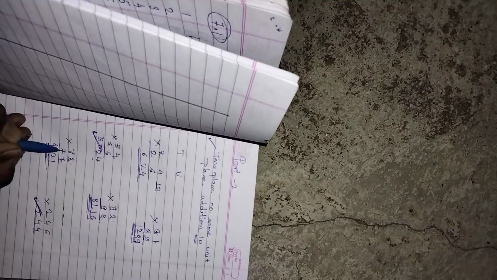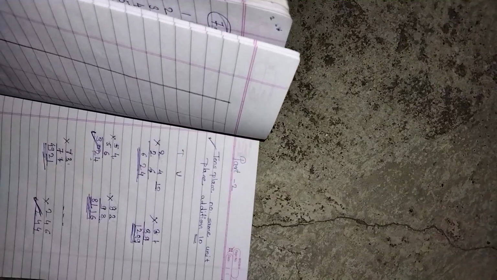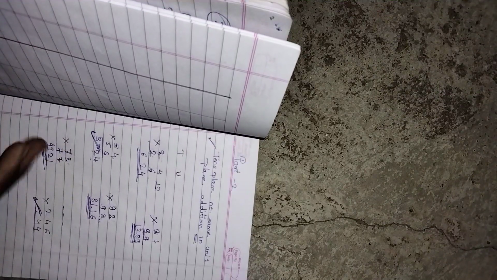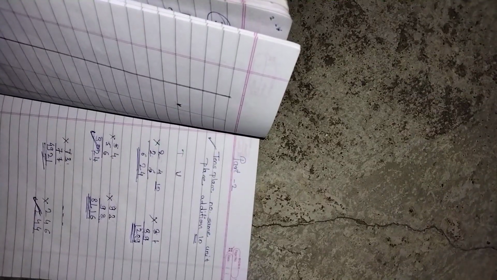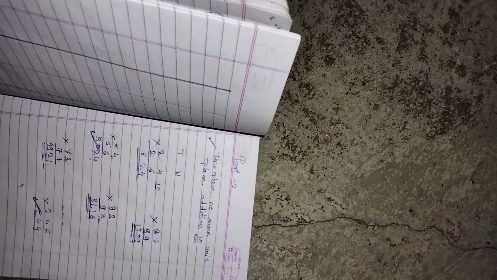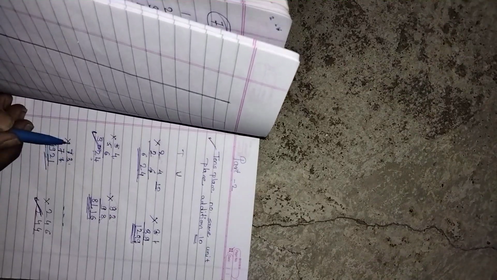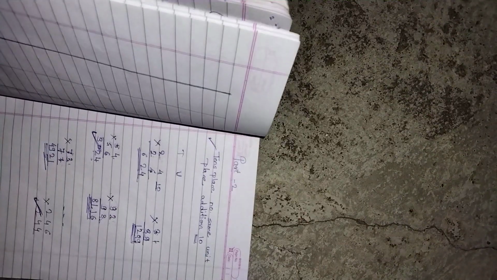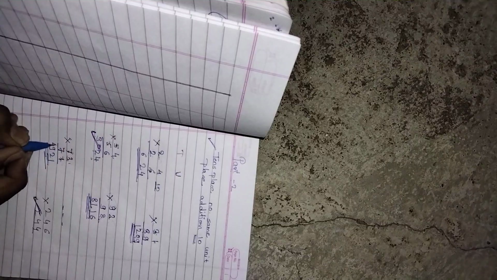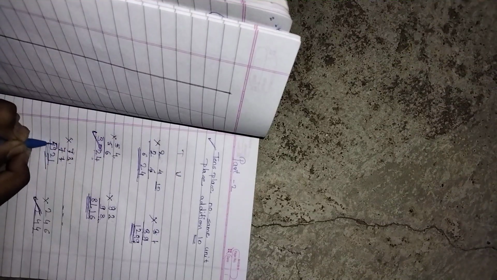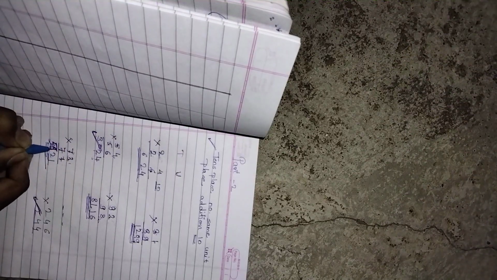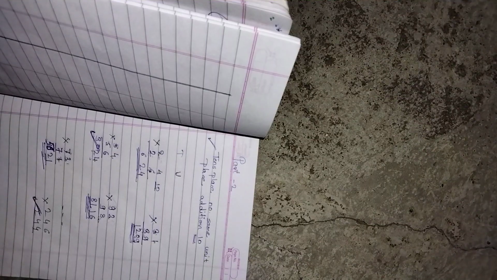Here 7 and here also 7, so we have to take the next number of 7, which is 8. 8 multiplied by 7, 8 7s are 56. Okay, 56.